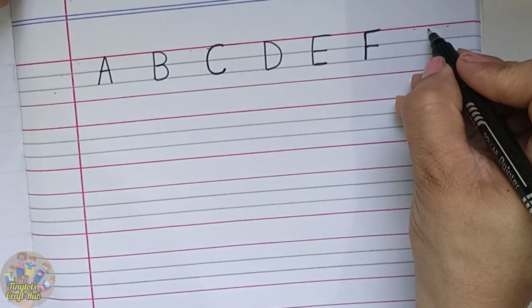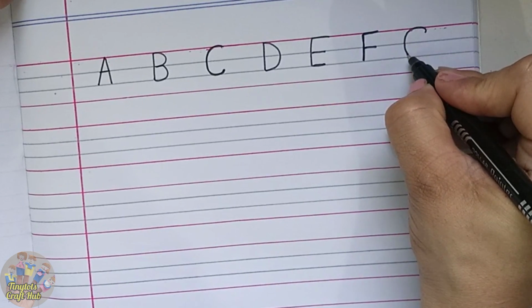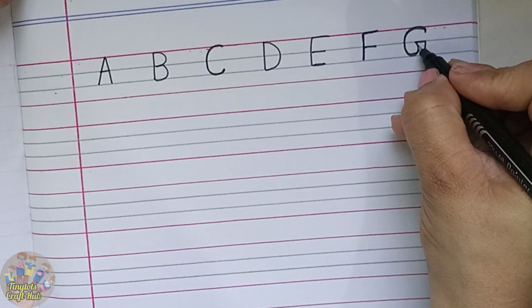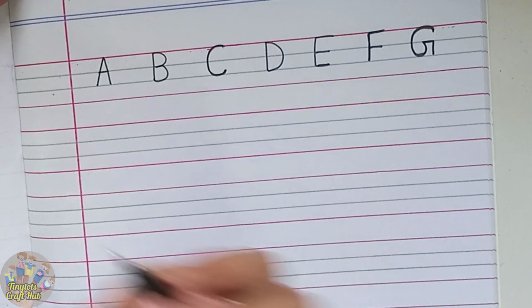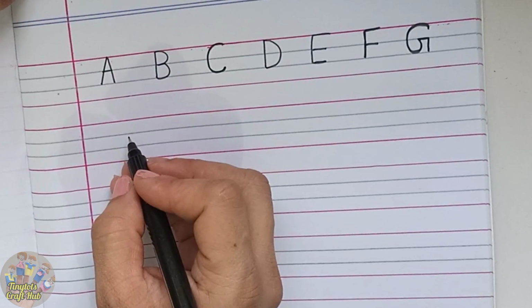G. Start at skyline, come down, curve to the right and continue the curve down and add a tail that curves back to the lower grass line.